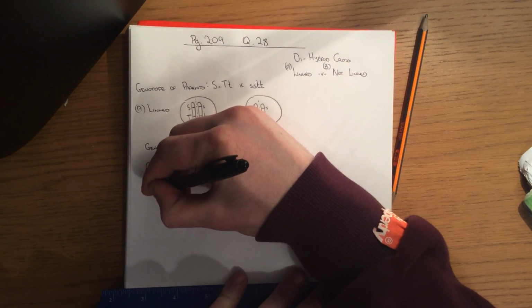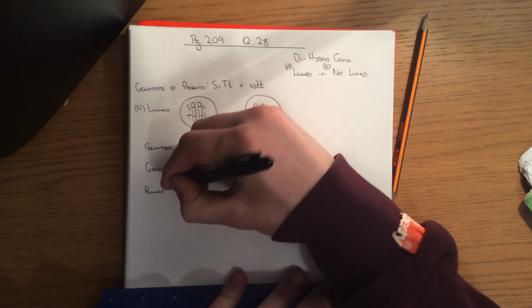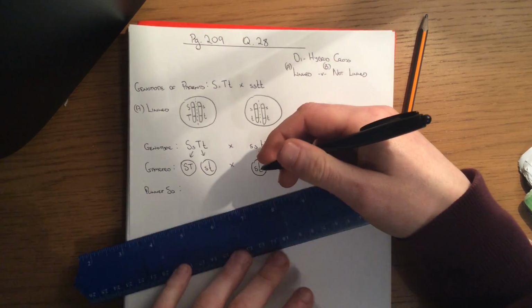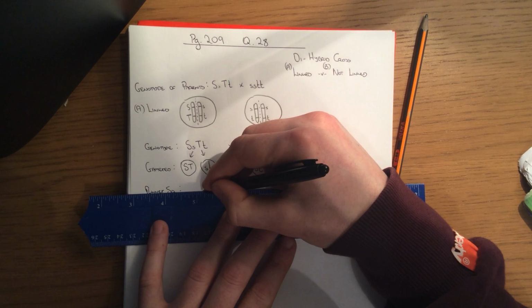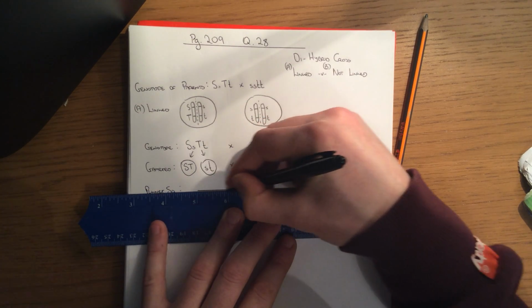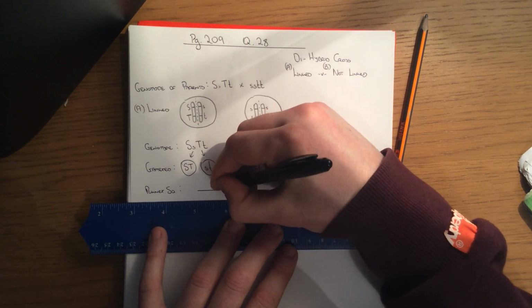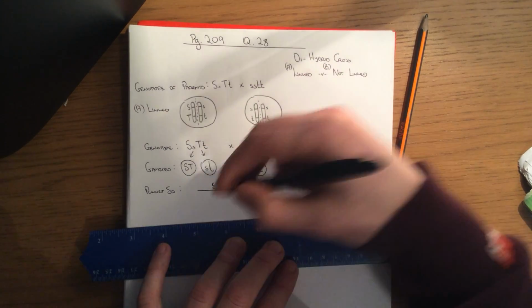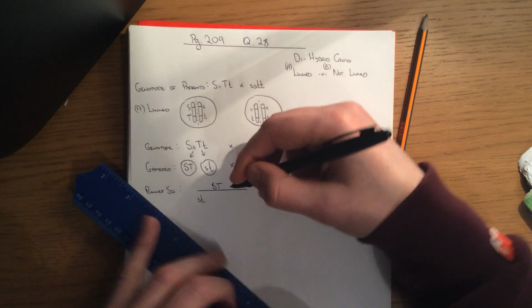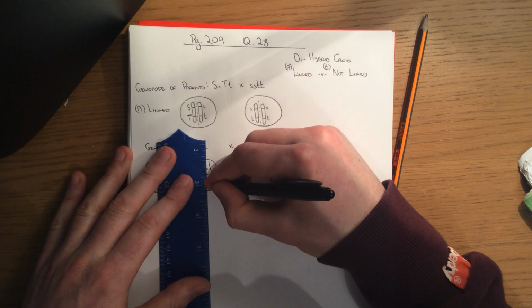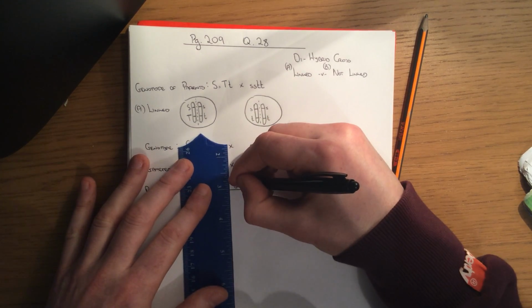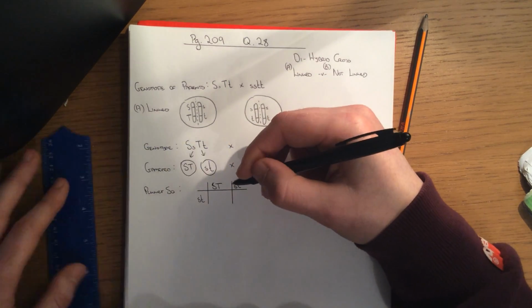Then we come together and do our Punnett square. Let's try and keep it tight because it saves on space. We have another question to fit in underneath. So capital S, capital T, and then small s, small t, small s, small t here. Use a ruler, keep it neat and tidy as we can.